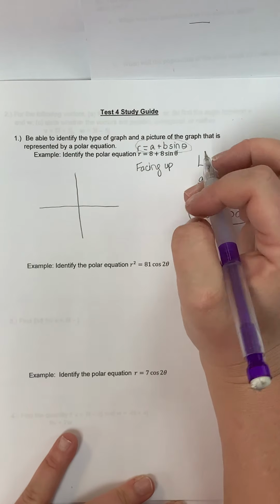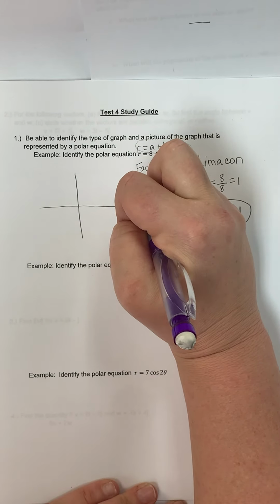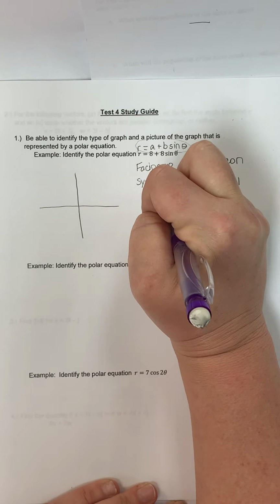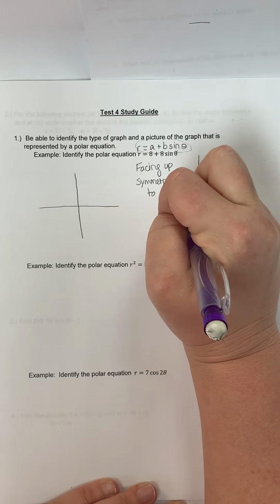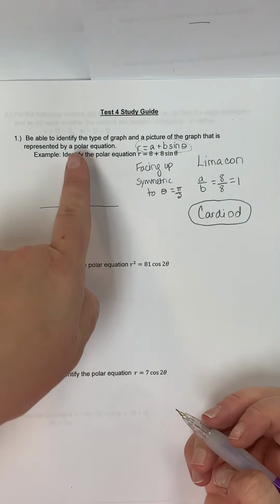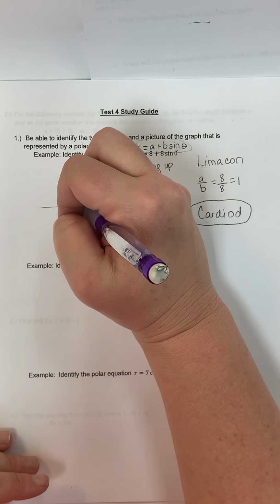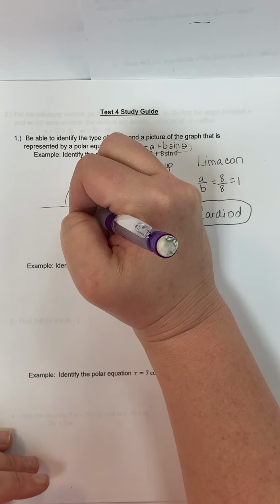And the sine means that we are going to be symmetric to a theta of pi over 2, which is just that positive y-axis. So you're looking at a cardioid that looks like this.